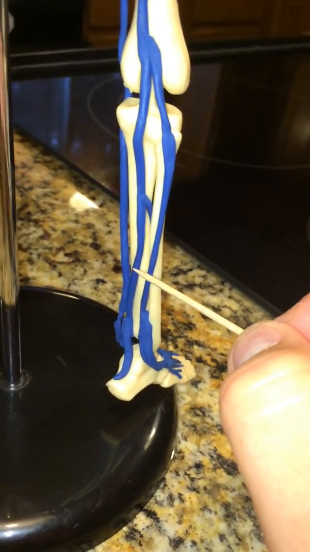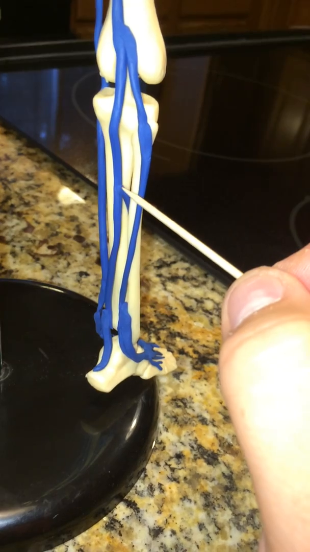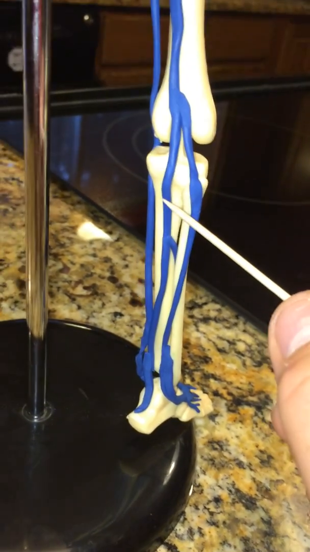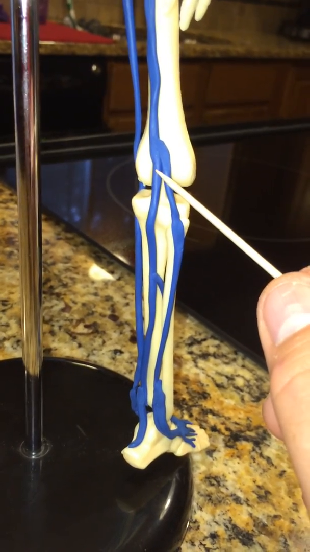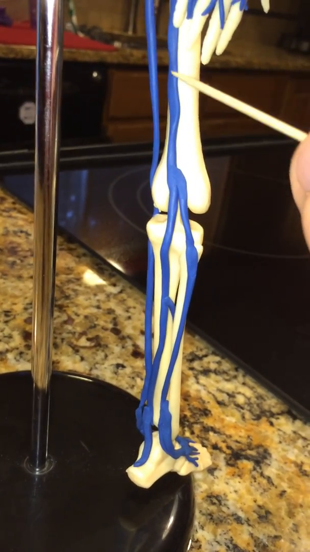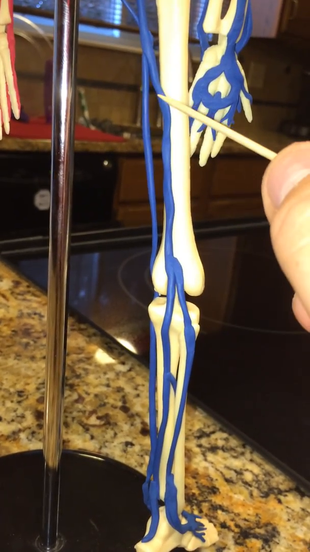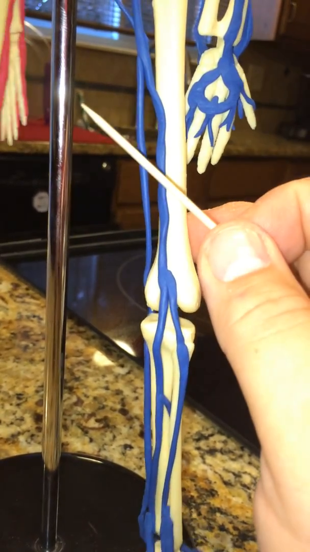Turn it around here for our posterior view. We have the posterior tibial vein. Here it joins the anterior tibial vein. Comes up. This is your popliteal vein. Your femoral vein goes right along the back. Turns around.